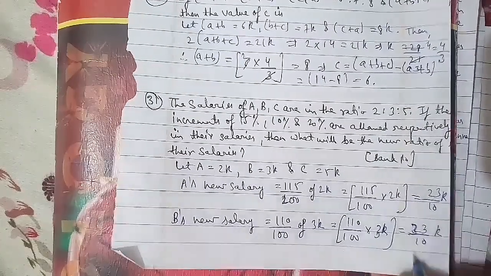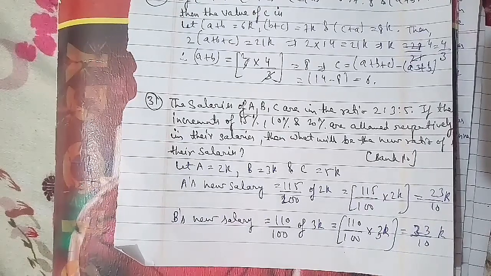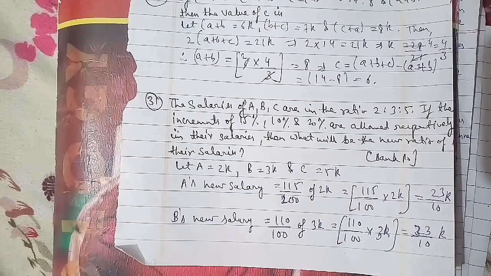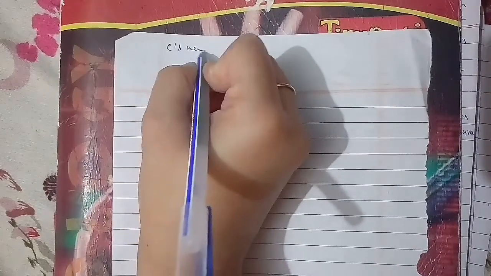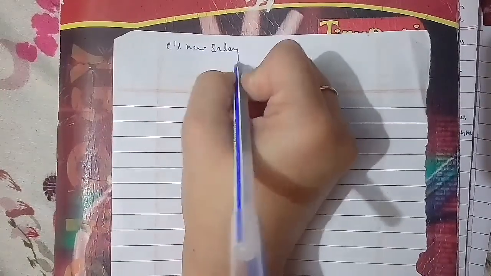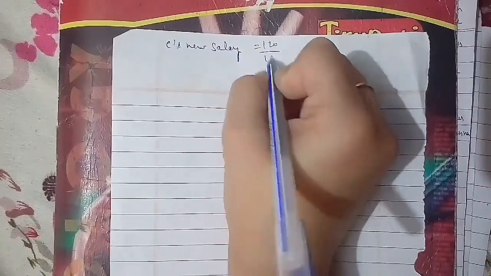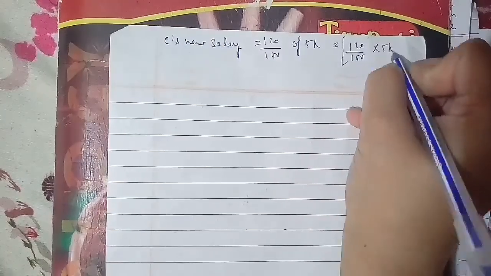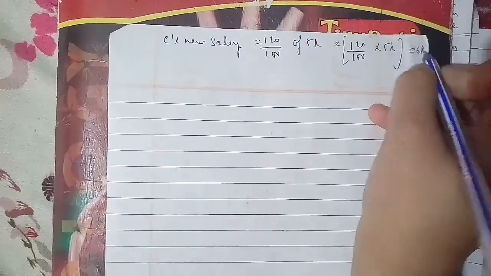Okay, so this has been A's new salary and B's new salary as well. Now let's find out C's salary as well. So C's new salary equals 120 upon 100 of 5k, equals 120 upon 100 into 5k, equals 6k.